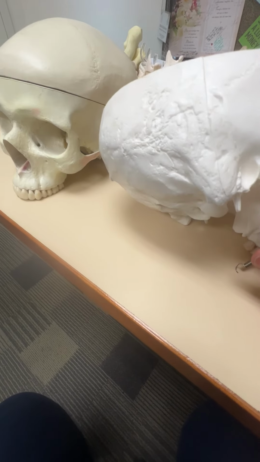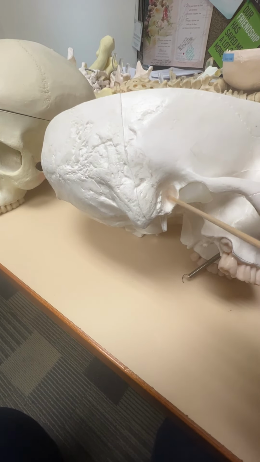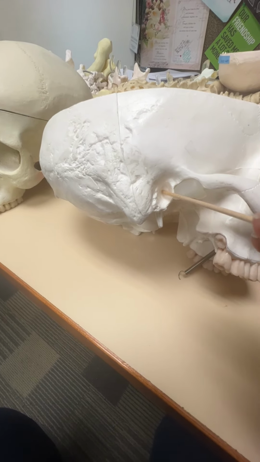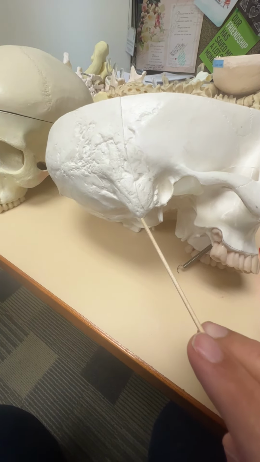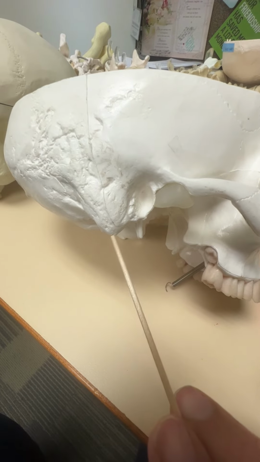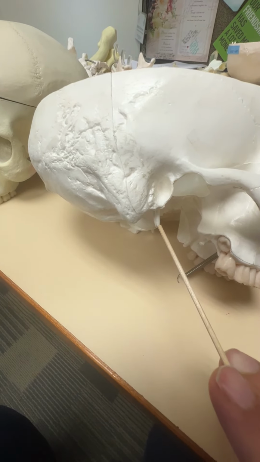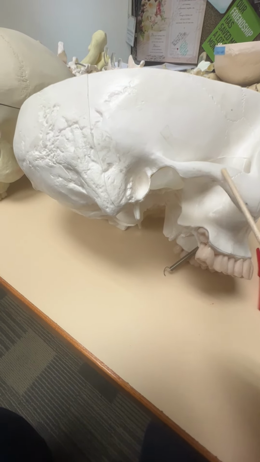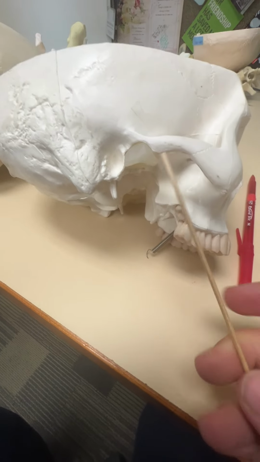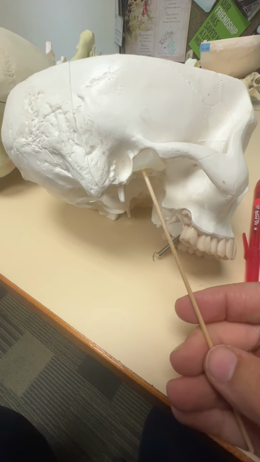For the temporal bone on the side view, this opening right here would be your external acoustic meatus. This is the mastoid process. This sharp one is the styloid process. Bridge right here would be the zygomatic process. And right here is where the mandible would fit in, the mandibular fossa.